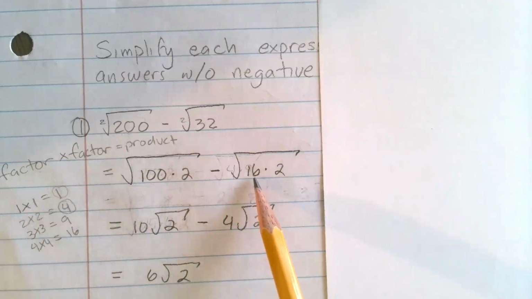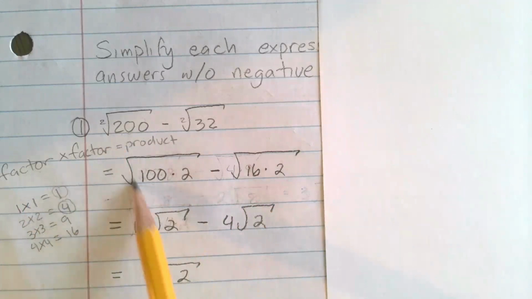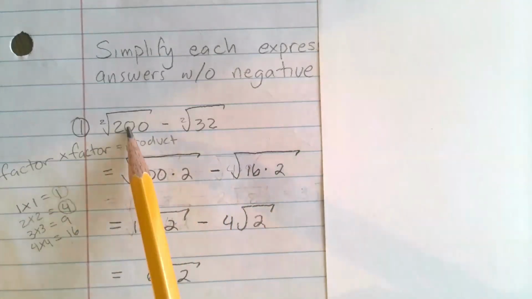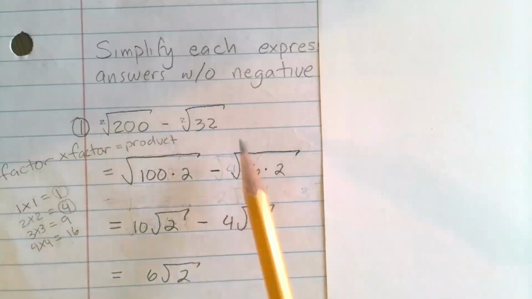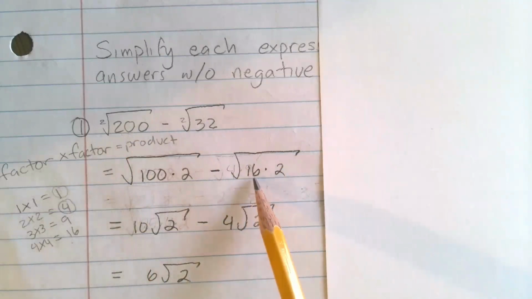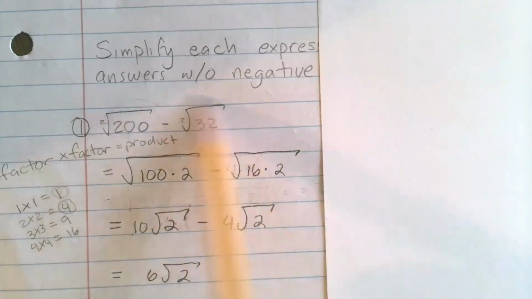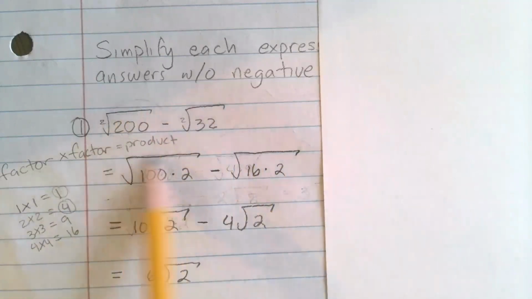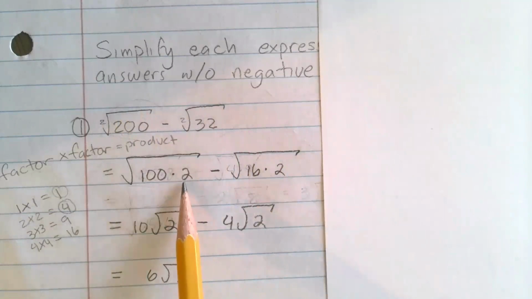We'll look at an example of someone who may think differently. I could think of 16. 16 is a perfect square, 4 times 4. So now that I've identified factors of 200, one of those factors being a perfect square, and identified the factors of 32, one of those factors being a perfect square, now I can go ahead and proceed with simplifying this expression. So my square root, being that I'm multiplying these two numbers together underneath the square root, can apply itself to the 100 and leave the 2.